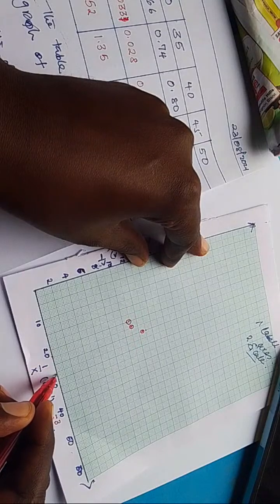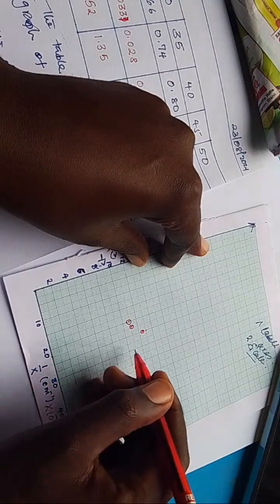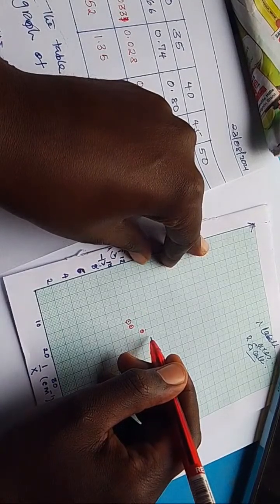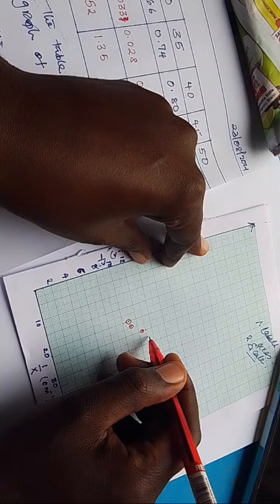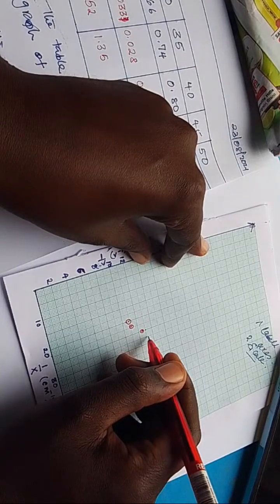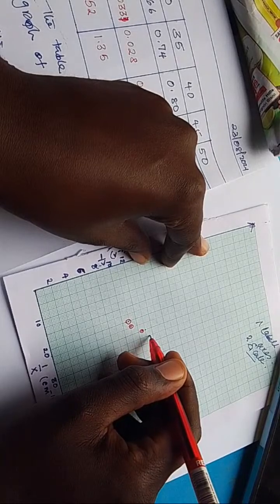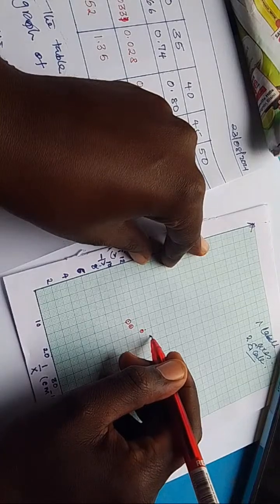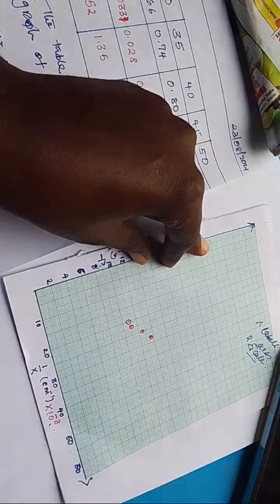This is 15, 16. So I move upwards so that now I can match 13.5. Sorry, it's supposed to be at 16 here. Like that.